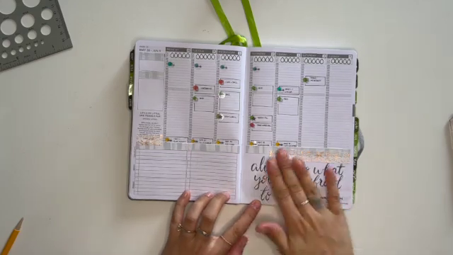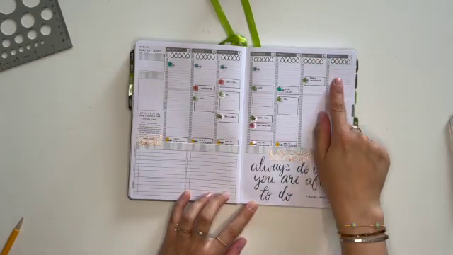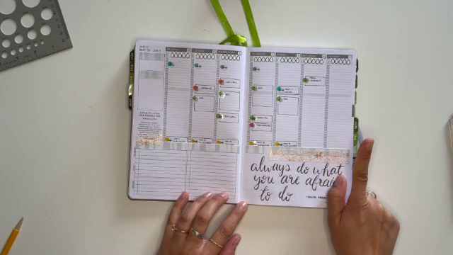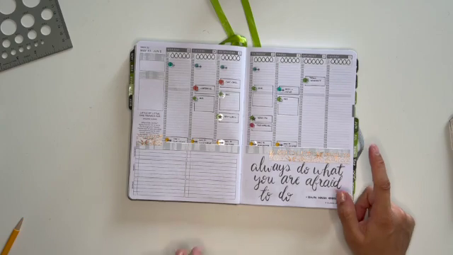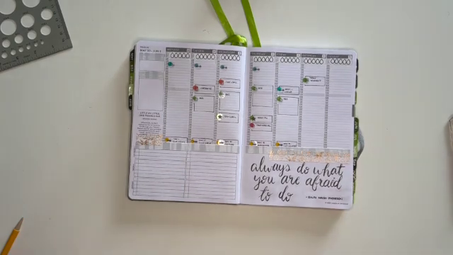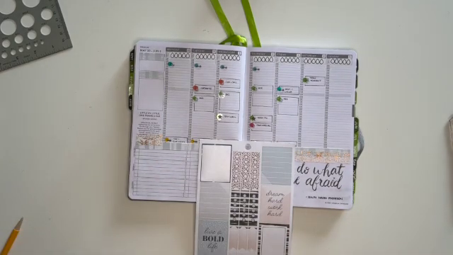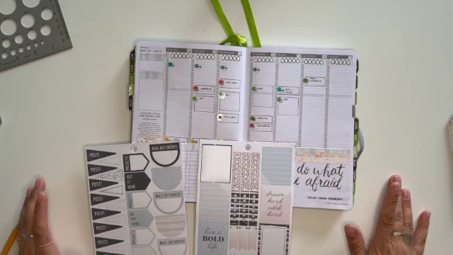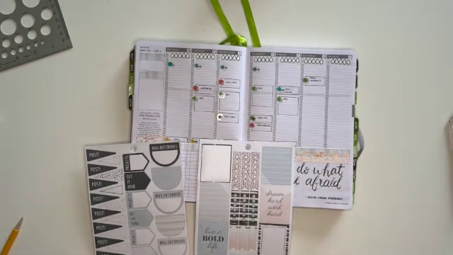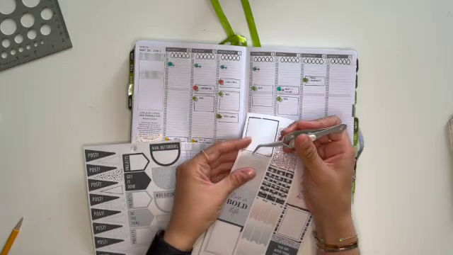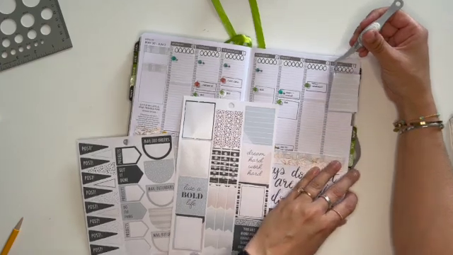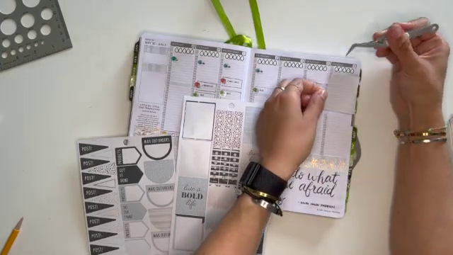Okay, now that we have that, my go-to now is covering up Sunday to put all my goals, my content for the week. So I'm gonna go ahead and use some of these stickers to cover up this section with my goals, obviously the content, everything that I just mentioned. So for my goals, I'm gonna go ahead and use this up here.